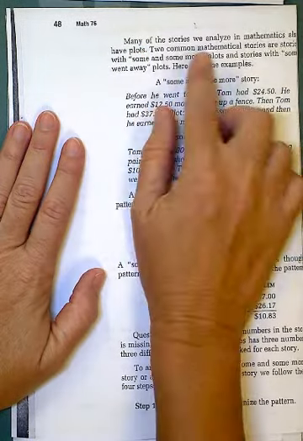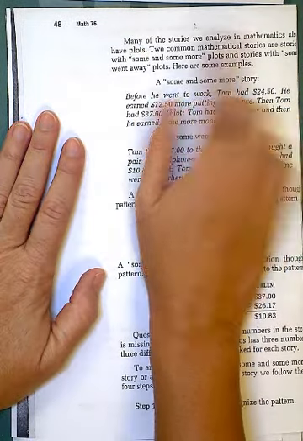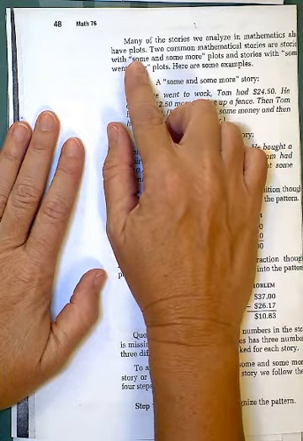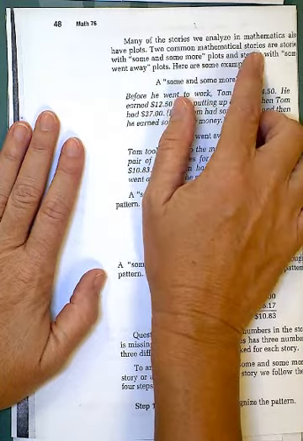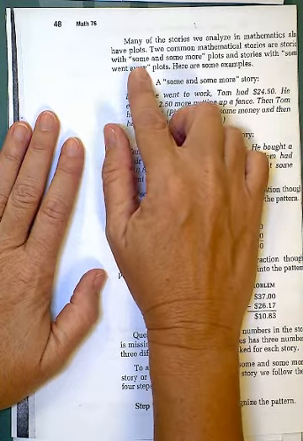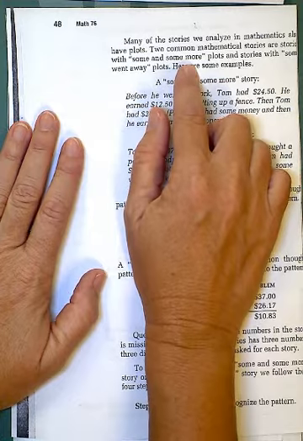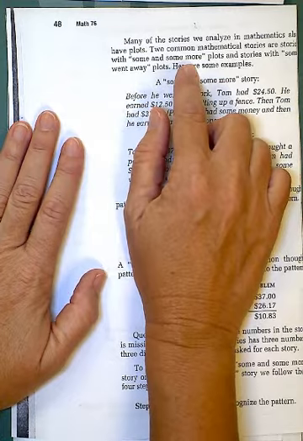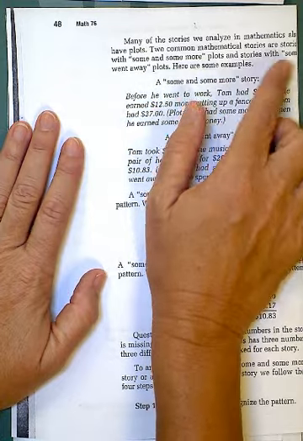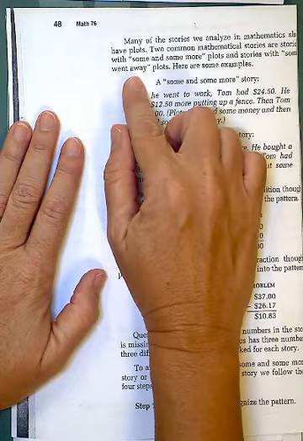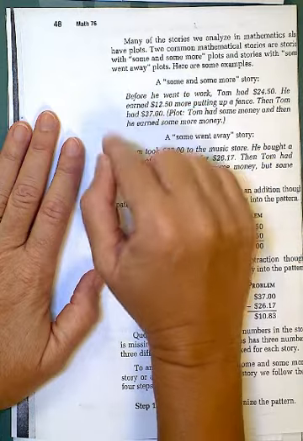Many of the stories we analyze in math also have plots. Two common mathematical stories are stories with some and some more plots, those are addition problems, and stories with some and some went away plots, those are subtraction. Let's look at a few examples.